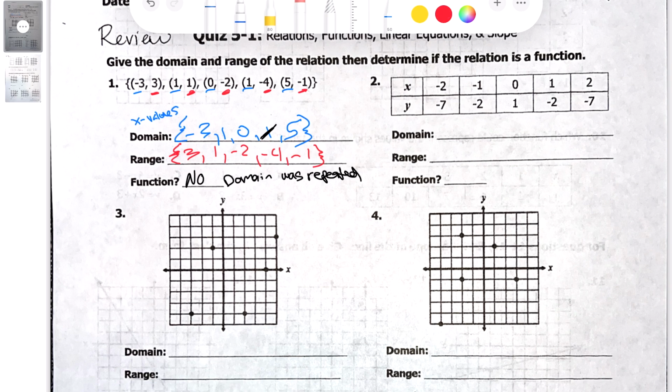So the next one, instead of giving it to you in coordinates, it's giving it to you in a table, so an XY table, and this is by chance horizontal, so it's going from left to right. They can also give you a table that's vertical, so you'd have your X going down the first column and your Y in the second column. So again, it's just about formatting, but it's all the same information.